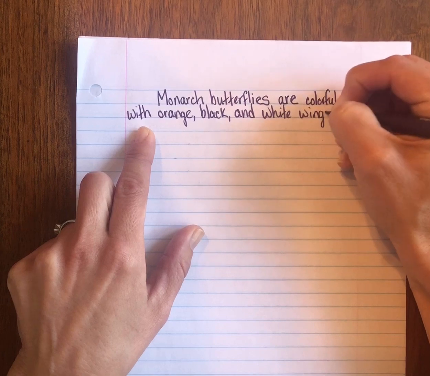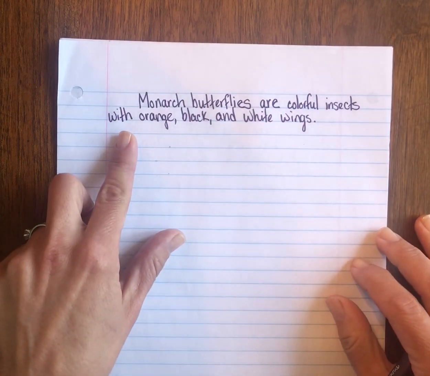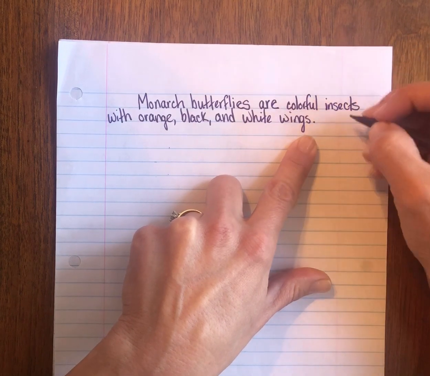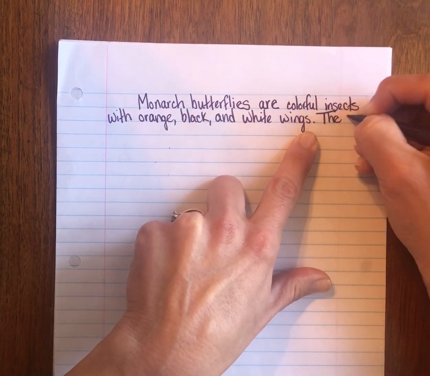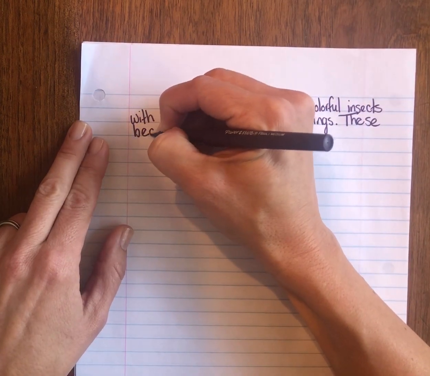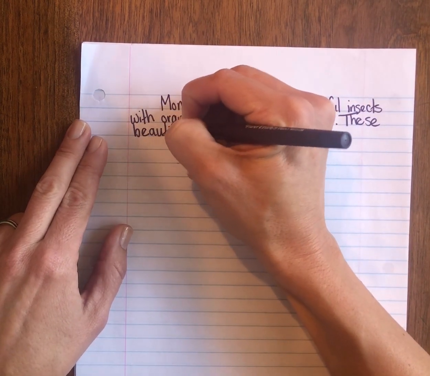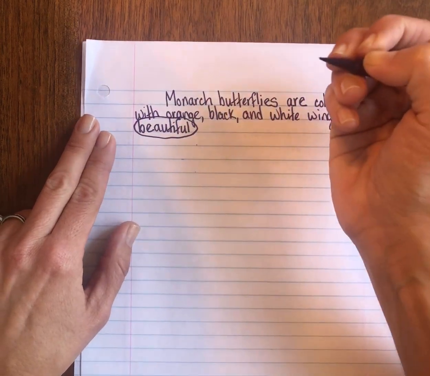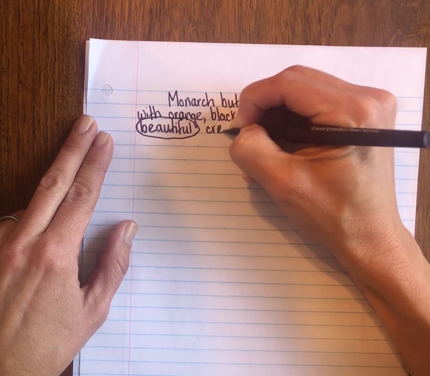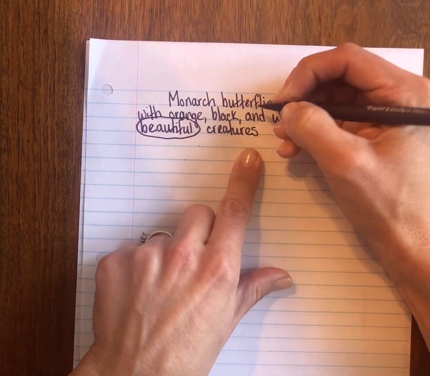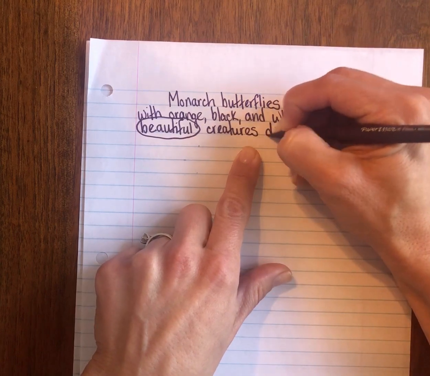Now, as a good writer, we want to think about our word choice, and we don't want to sound like broken records over and over again. So I'm going to say these. And to me, they are beautiful. So I'm going to use that word beautiful. And I've had a lot of practice with that word, but if I wasn't sure about the spelling, I can circle it and move on. These beautiful creatures. Because to me, they truly are beautiful and magnificent creatures.